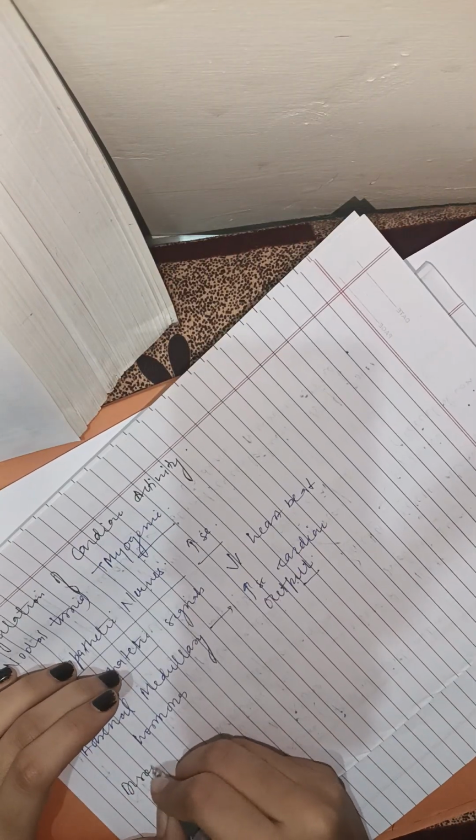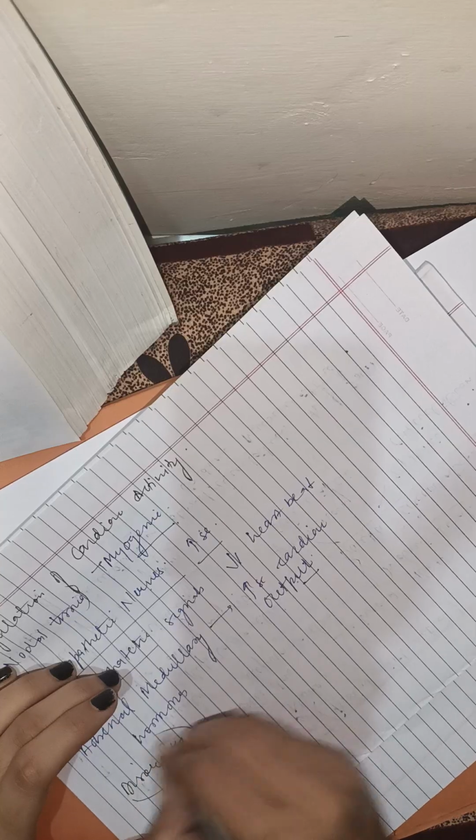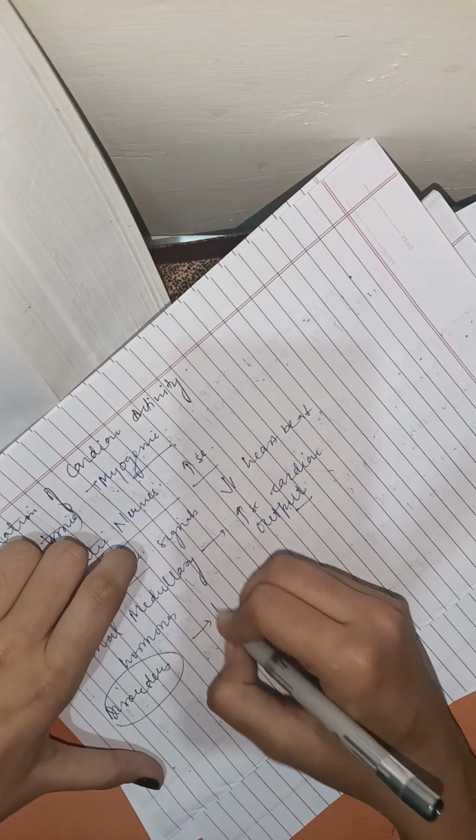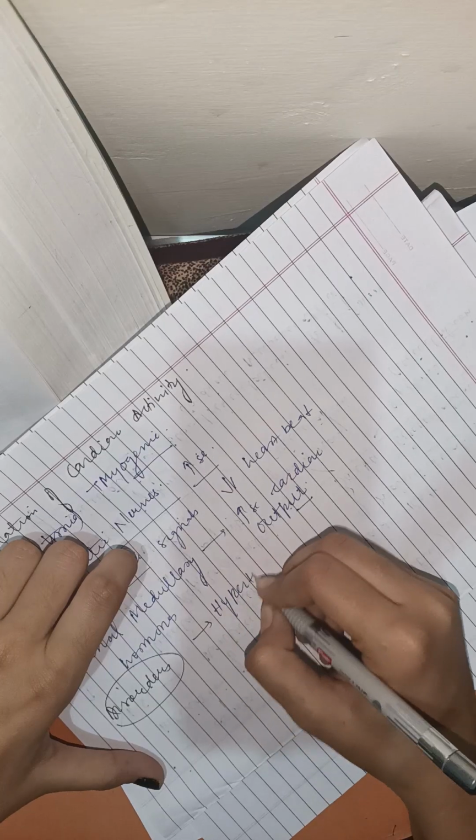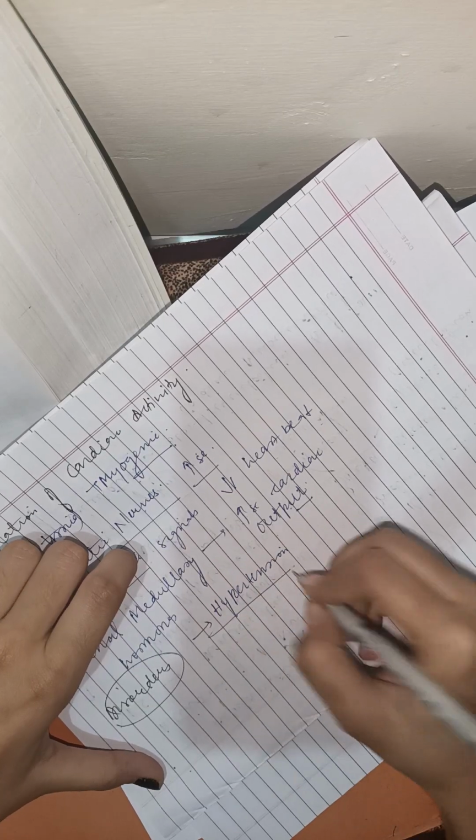Now we have some disorders of circulatory system. Here also we can write, I guess. Hypertension is the most common disease affecting the heart and blood vessels.